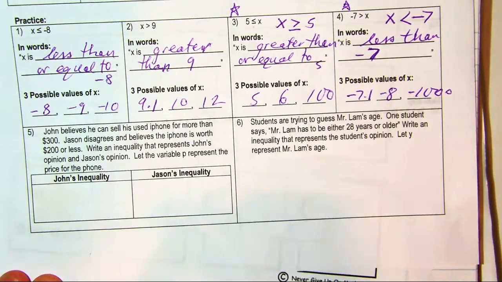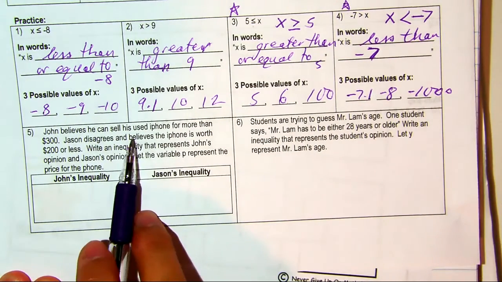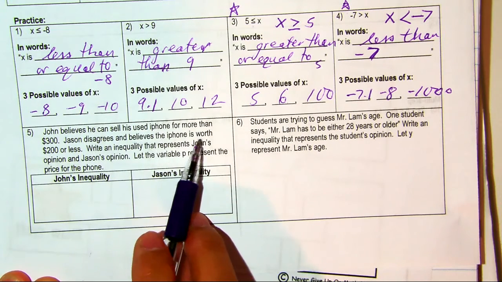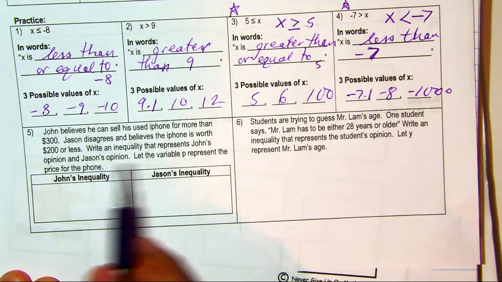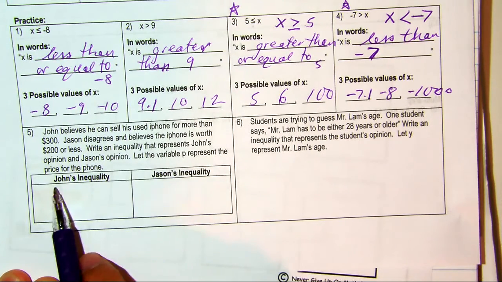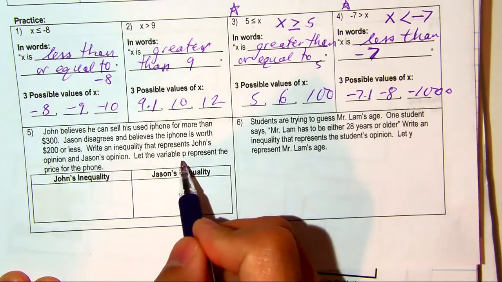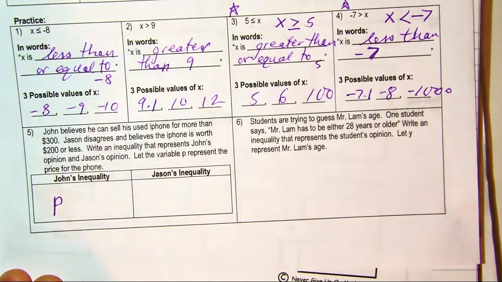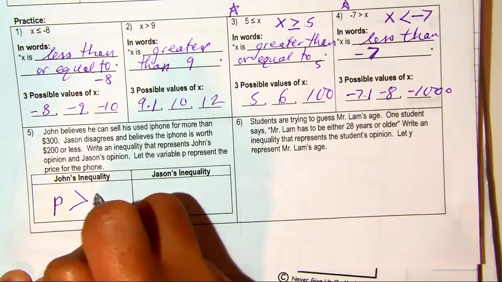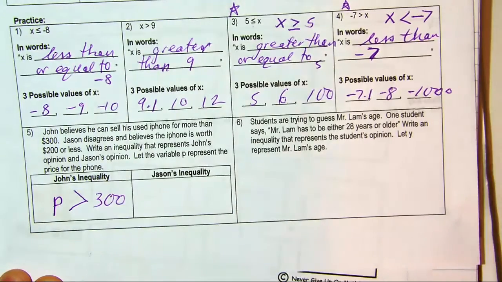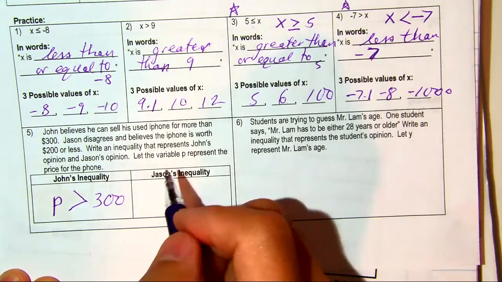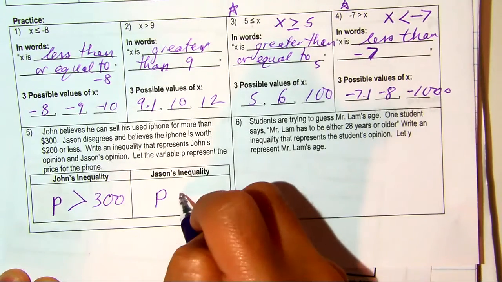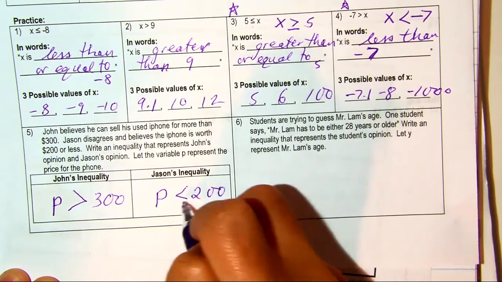Alright, number 5. John believes that he can sell his used iPhone for more than $300. Jason disagrees, believes the iPhone is worth $200 or less. We gotta write an inequality that represents John's opinion and Jason's opinion. We're gonna use P for the price. So John thinks he can sell more than, which is greater, $300. Jason thinks he can sell his phone for less than $200 or equal to $200.